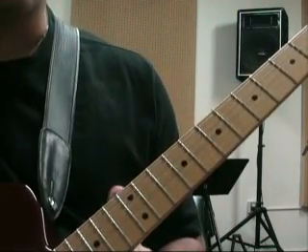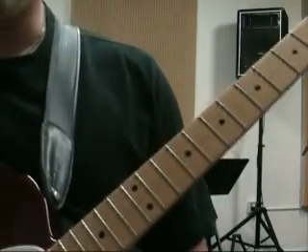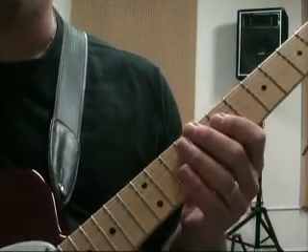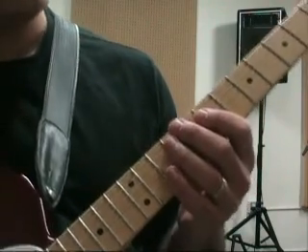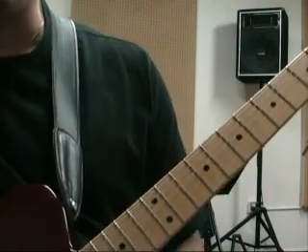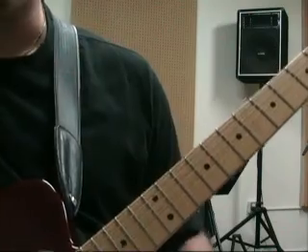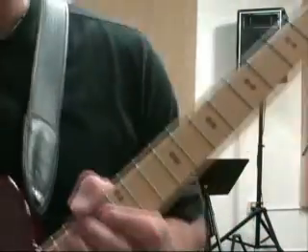And then the last mode, the 7th mode out of all of this, is what we call Locrian, and that's starting on the 7th note. This is a half diminished scale, basically. What we have is a minor third, a flat 5, and a minor 7th. If it was a fully diminished, everything would be minor thirds apart, and something else that we'll get into a little bit later on.